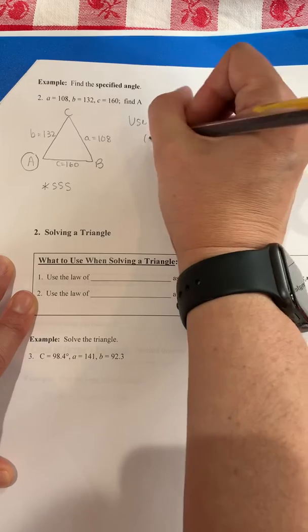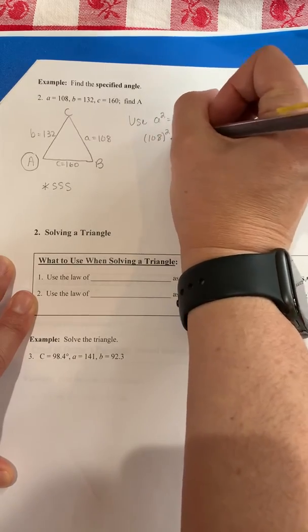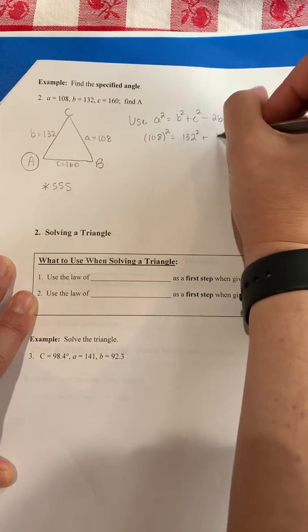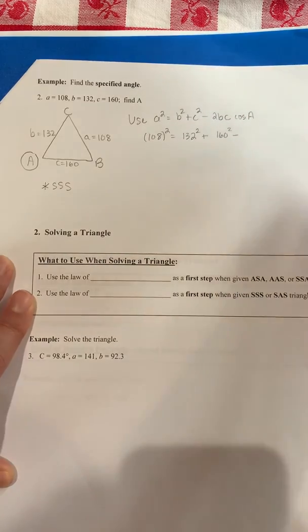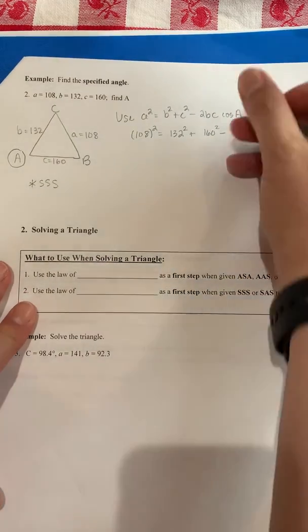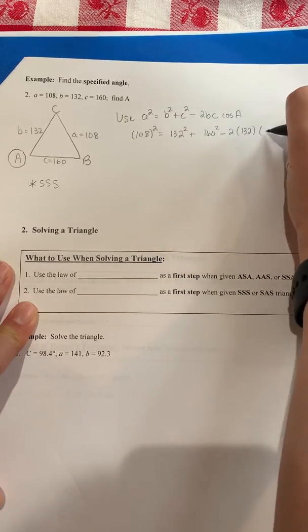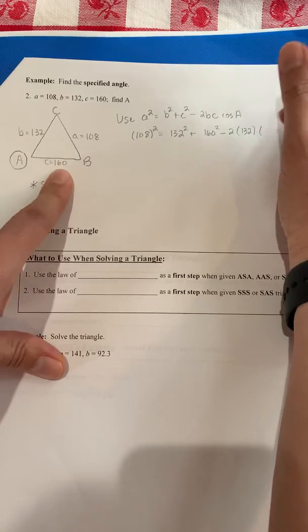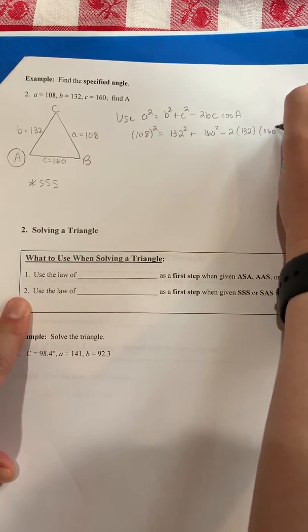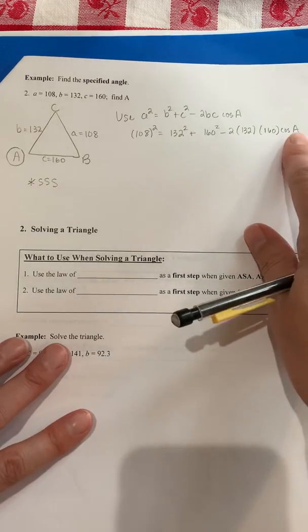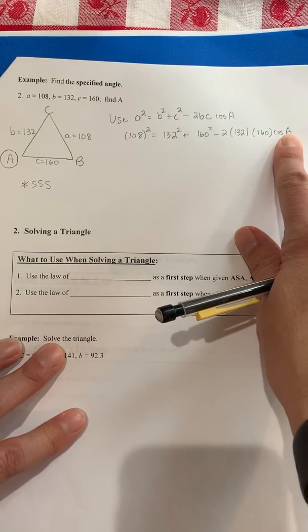I'm going to have 108 squared equals 132 squared plus 160 squared minus 2 times 132 times, I would like the c value, so 160, and then the unknown ends up being the a value, the angle, cosine A.